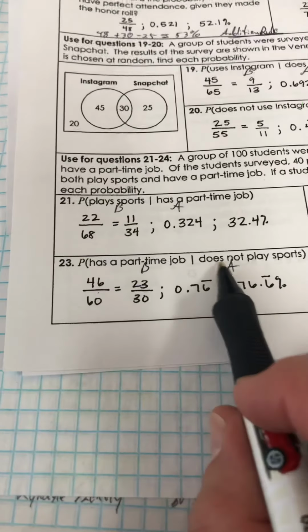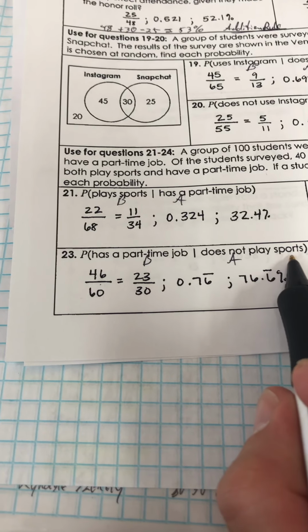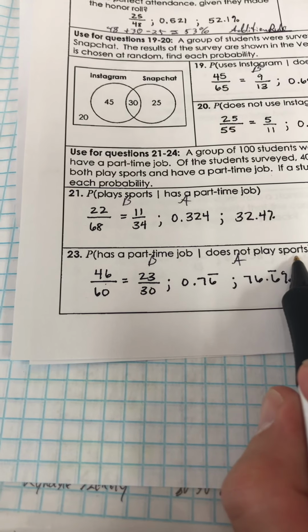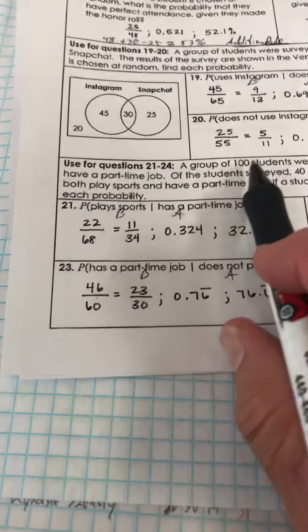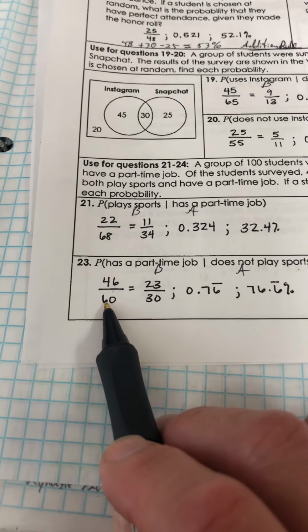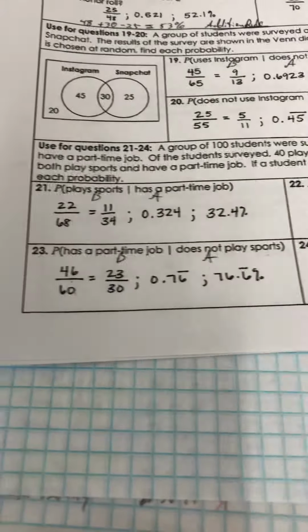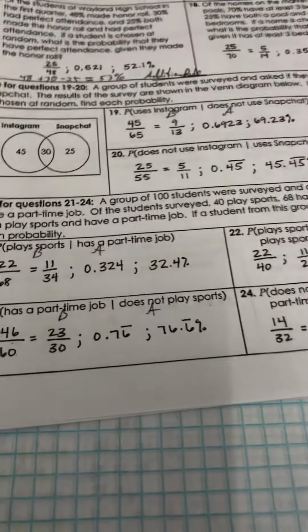And then does not play sports would have to be 60 that were left over, because 100 minus the 40 gives you 60. That's where that number comes from. Okay, you just take the 46 divided by 60 and you get 0.7 with a repeating 6, so around 76%.